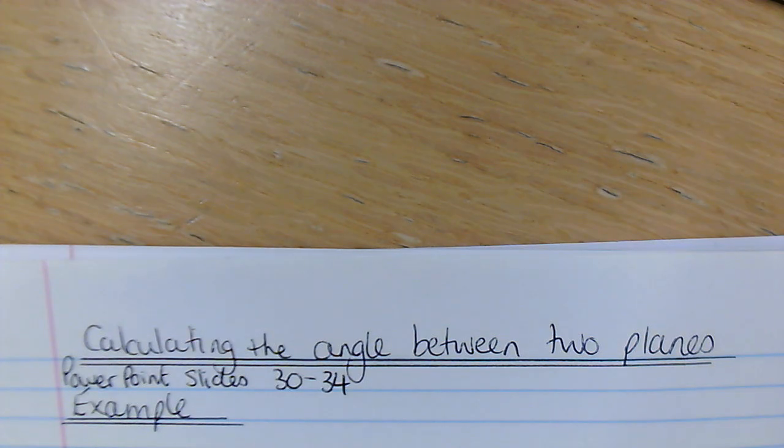Okay, so I've attached a PowerPoint that goes through finding the angle between two planes. Again, it's got the diagrams showing it in 3D. Obviously in an exam, you won't be drawing it in 3D. So I'm going to work through the example that's on the PowerPoint for you.